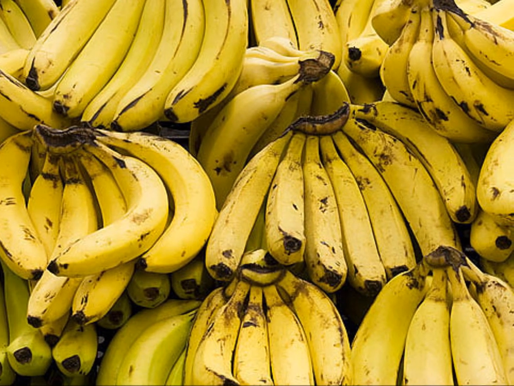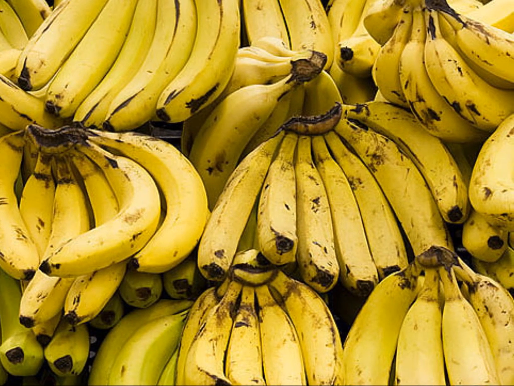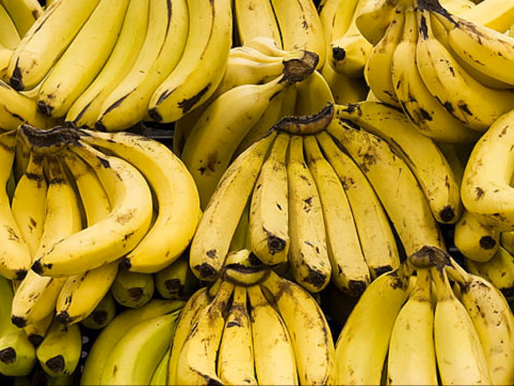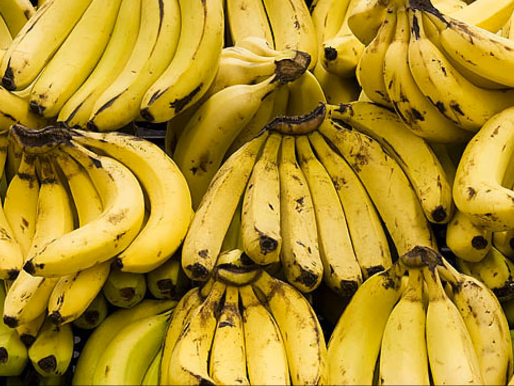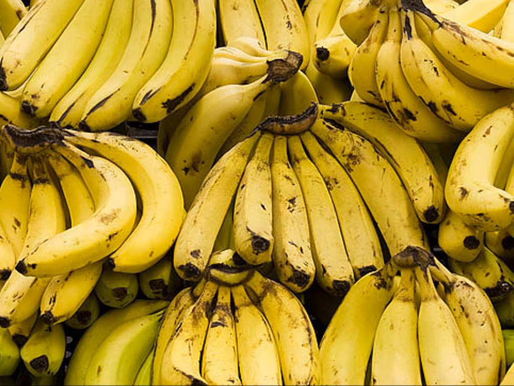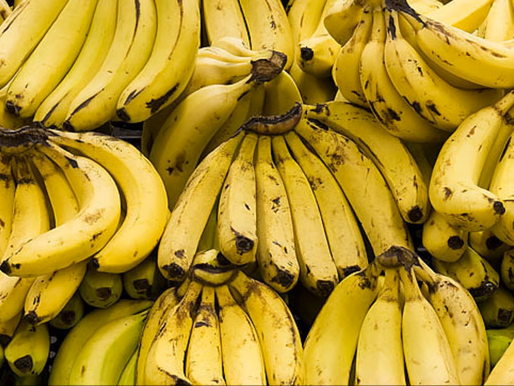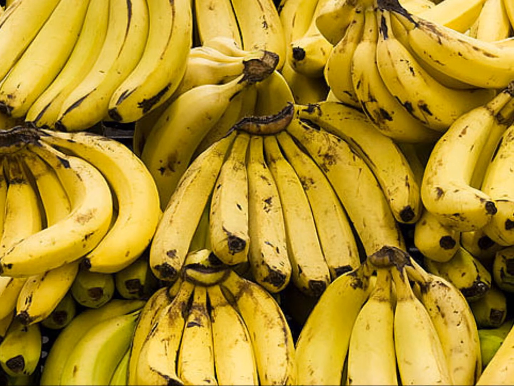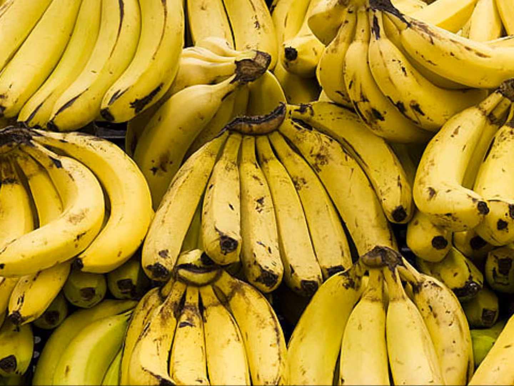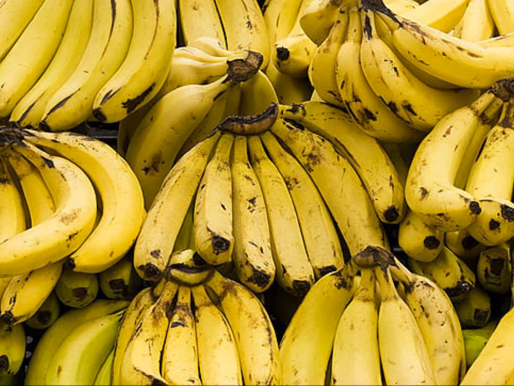Bananas are the fourth largest fruit crop in the world. It is estimated that 28 million tons of bananas are produced each year, 65% from Latin America, 27% from Southeast Asia, and 7% from Africa. 20% of the world's bananas are exported to Europe, Japan, and the United States.